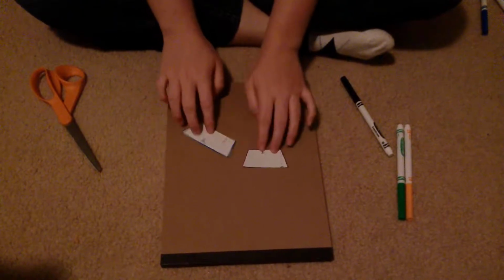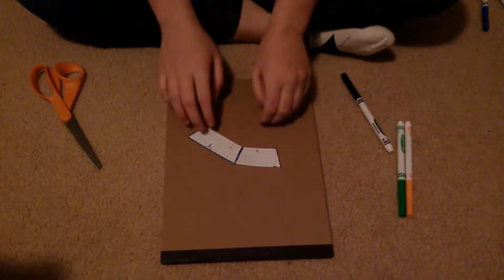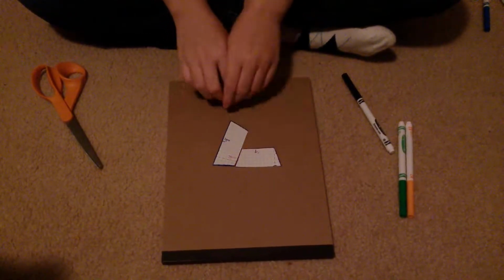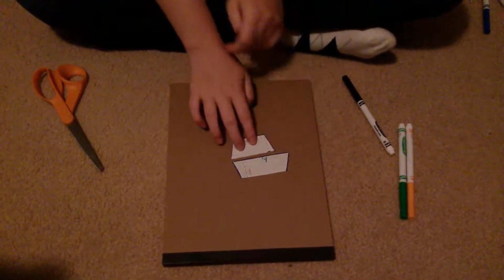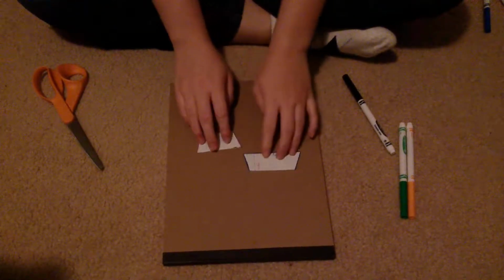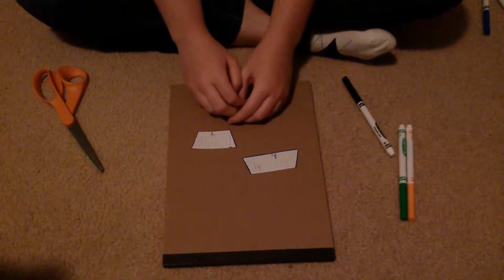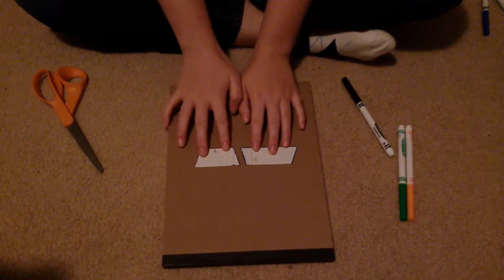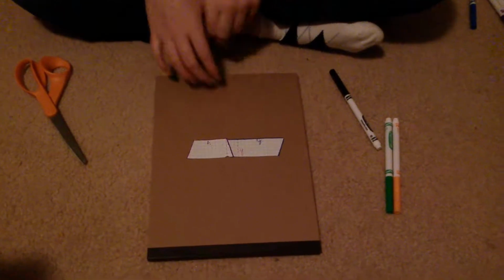Just going to move this around some, try different things. That's not going to work. We don't know what shape that is. Nope. Nope. Nope. And so when you cut shapes up like this, you can just keep playing with it. Eventually you're going to find a configuration that works. But what configuration I see is a parallelogram.